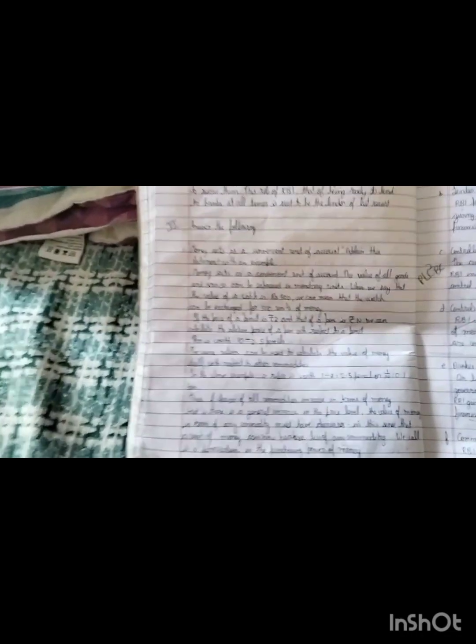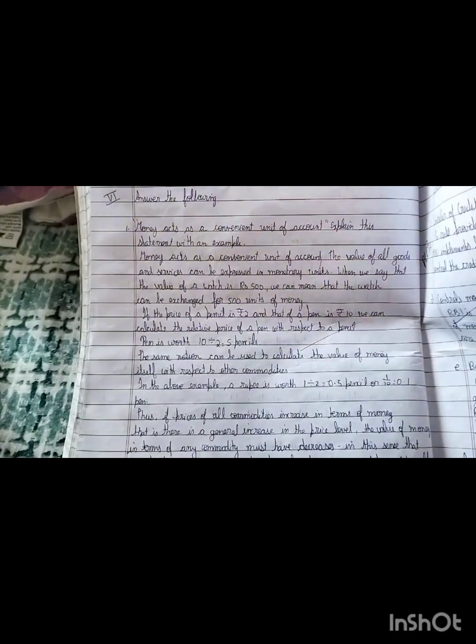Next is the four markers. Money acts as a convenient unit of account. Explain this with an example. So the value of all goods and services are expressed in terms of money. So if we say that the value of a pencil is rupees 10, it means that we can buy a pencil with 10 units of money.